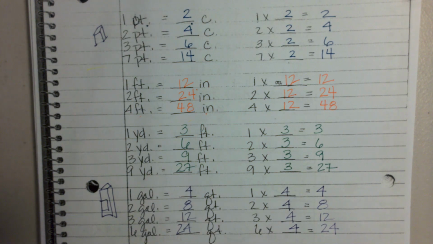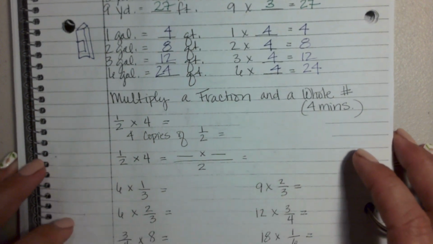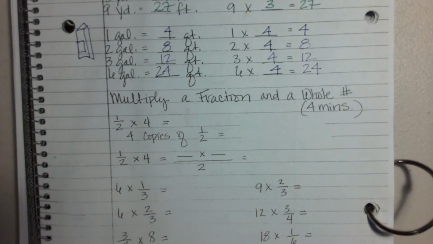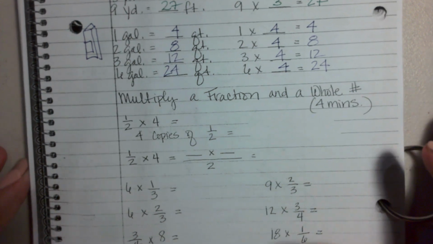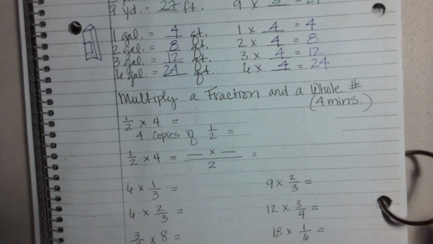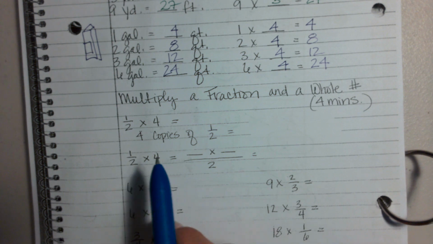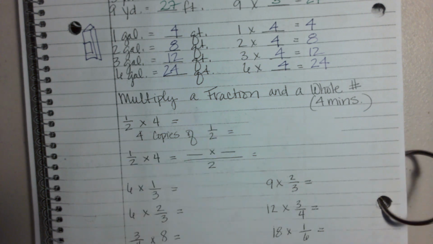All right, now the next part of our fluency review is lesson 8, what we were doing in lesson 8. Okay, so remember yesterday, or in lesson 8, we were talking about copies of versus how many in a portion of a set.